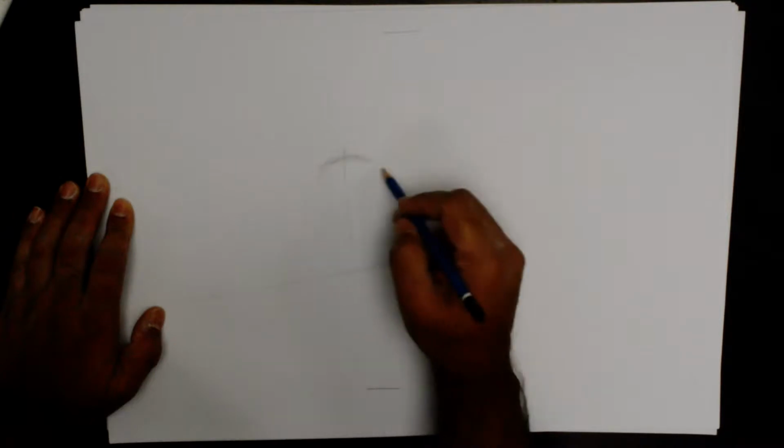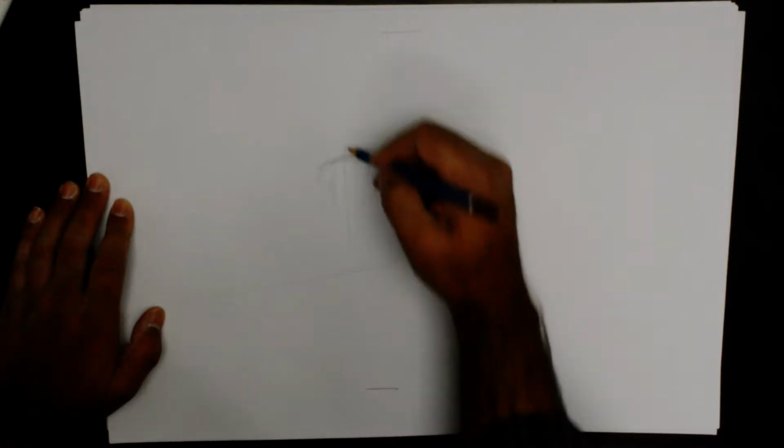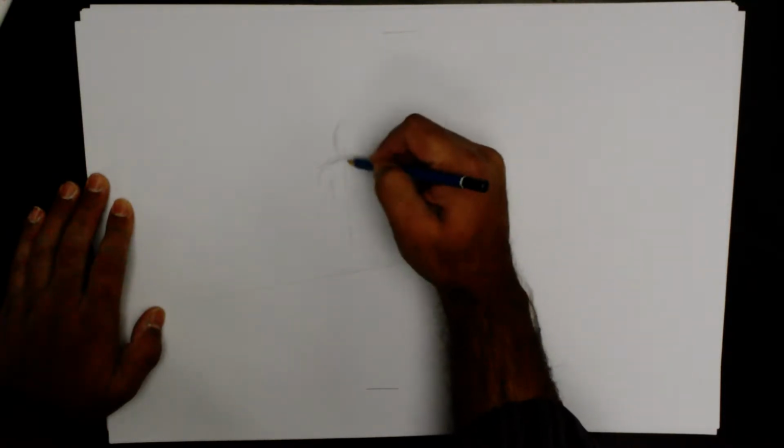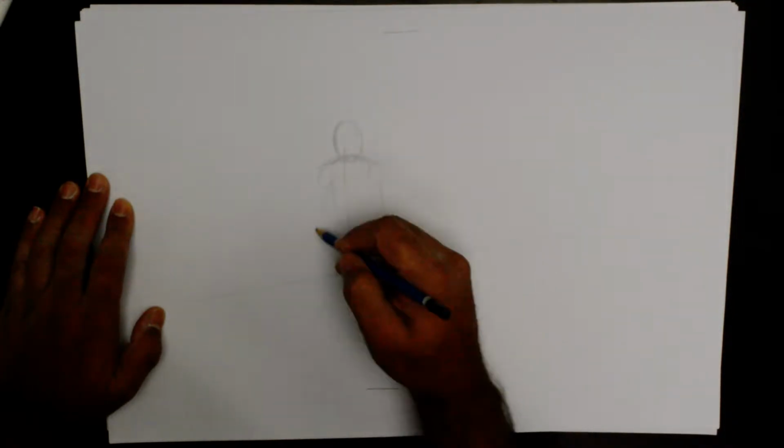So we're going to do an arc, circles, and again this is a quick sketch, so we are not talking about great precision, but just to get some kind of form going.